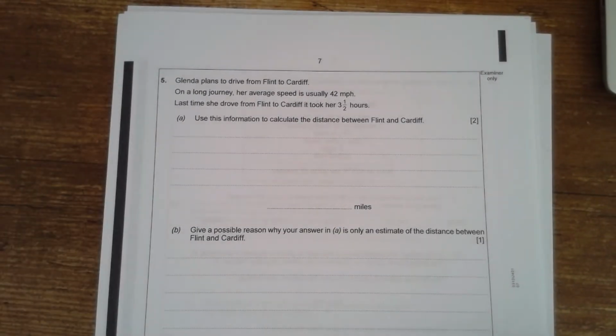Question 5. Just move the camera a bit so you can see what I'm doing. It says Glenda plans to drive from Flint to Cardiff. On a long journey, her average speed is usually 42 miles per hour. Last time she drove from Flint to Cardiff, it took her 3.5 hours. Use this information to calculate the distance between Flint and Cardiff.